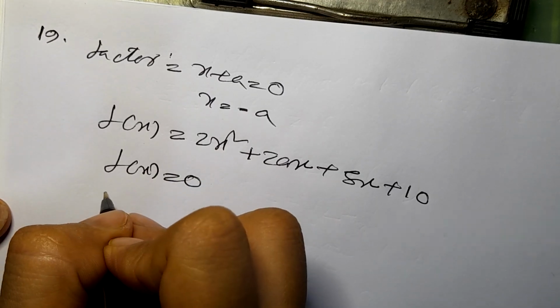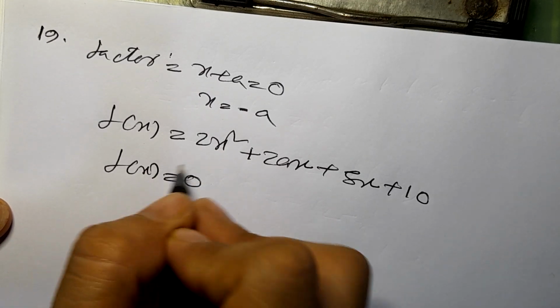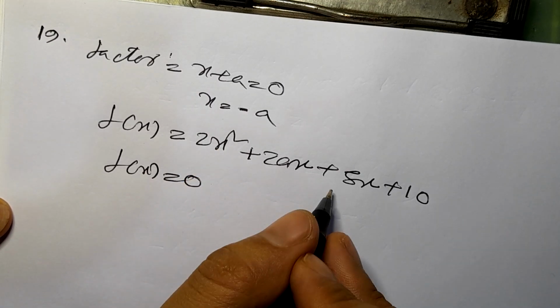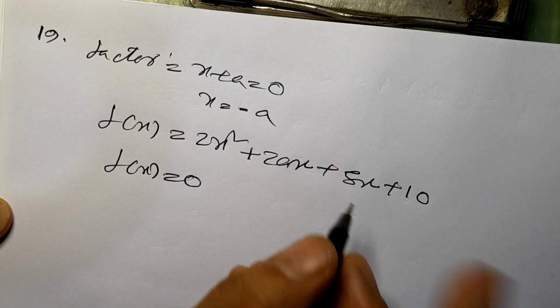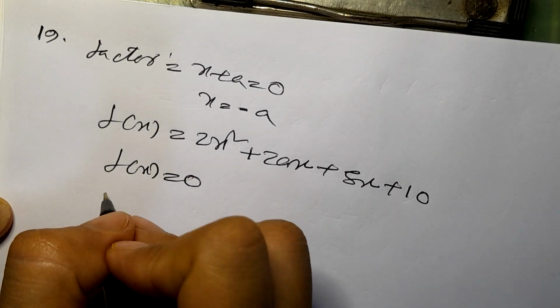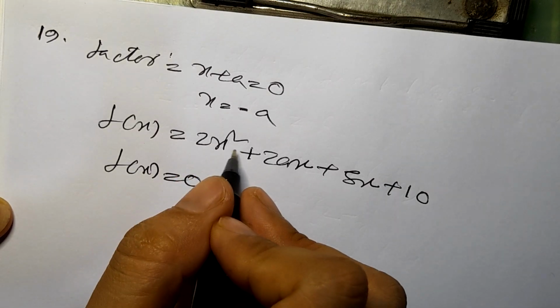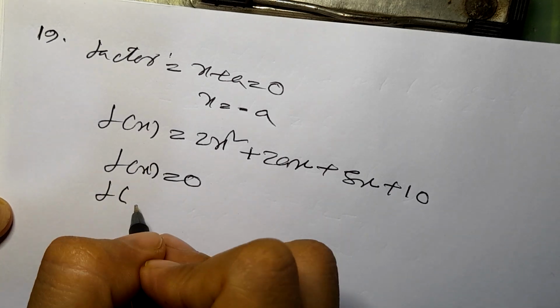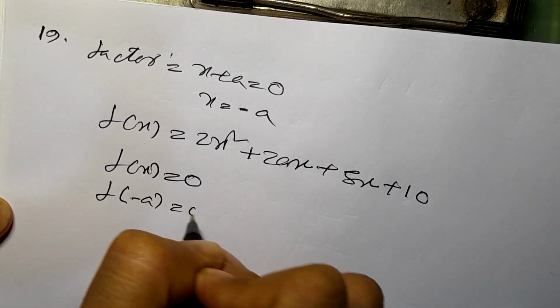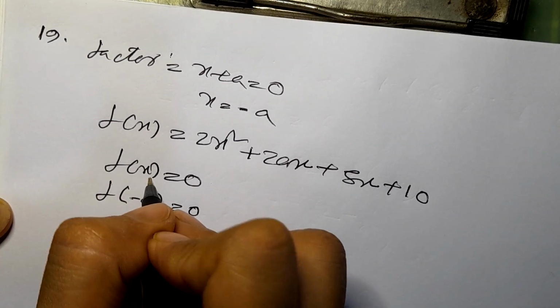So it will be 2x square. Here f(x) is equal to 0. We are going to find the f of minus a. f of minus a equal to 0. Instead of x we are going to put minus a.